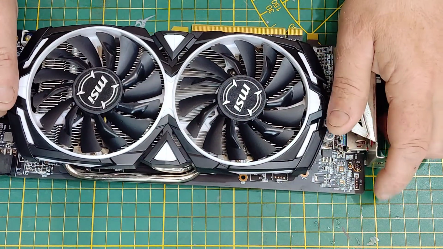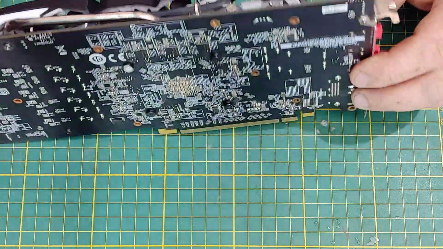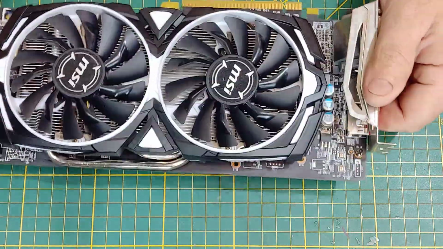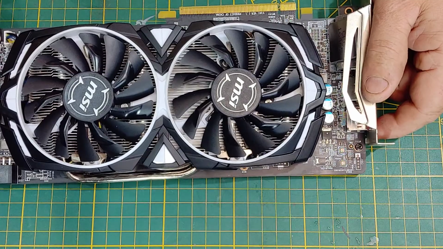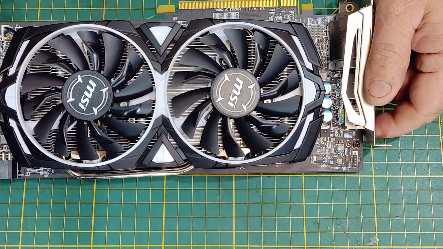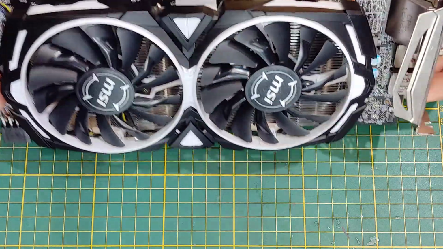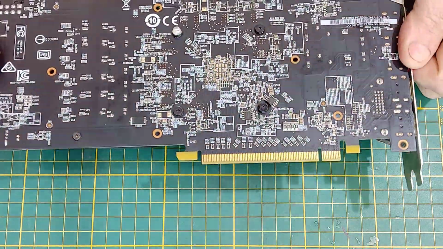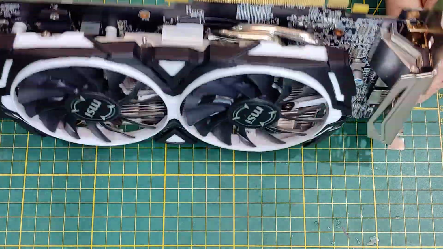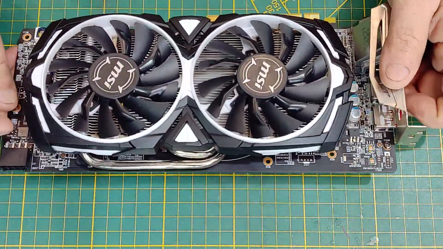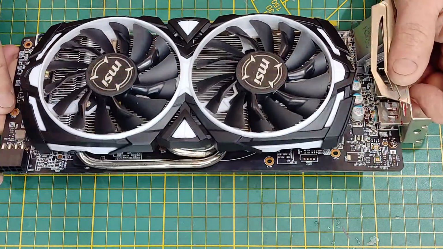I use DaVinci Resolve 17 at the moment. But it's quite a good little machine anyway, it's a good card. So that is my MSI RX 480 video card. It's quite a nice little thing, and it does need periodic cleaning, although it's not as bad as some I've had in the past.